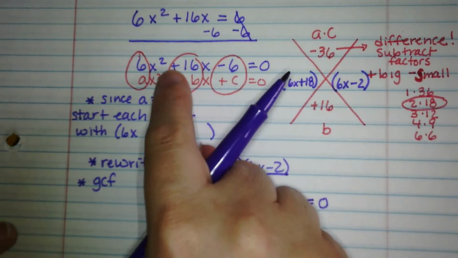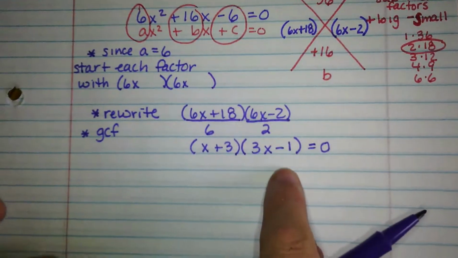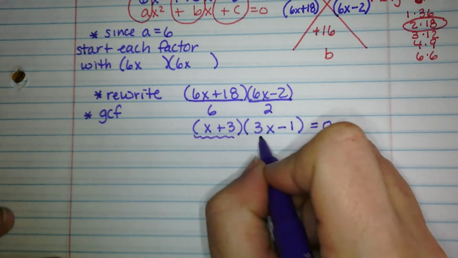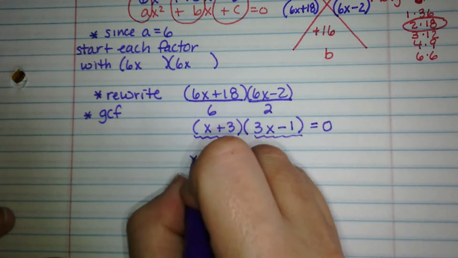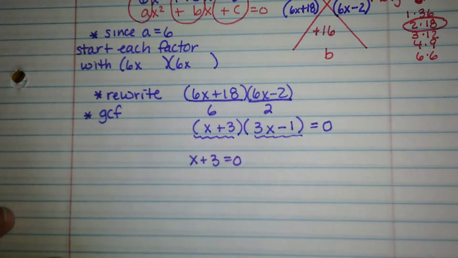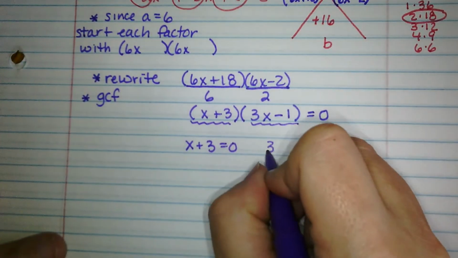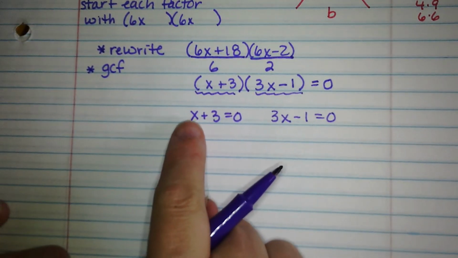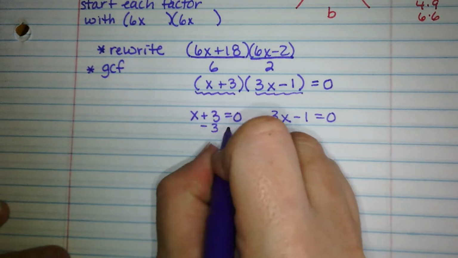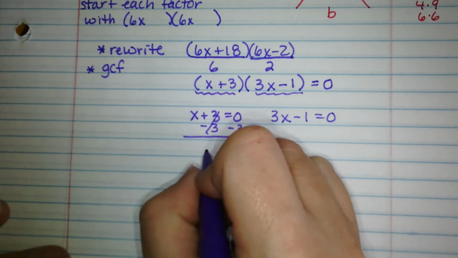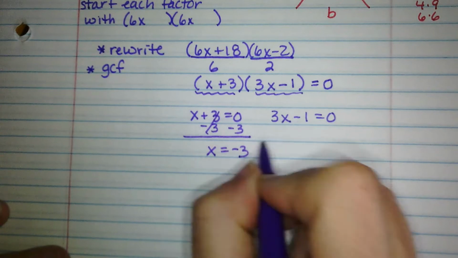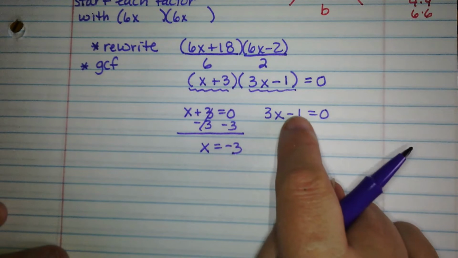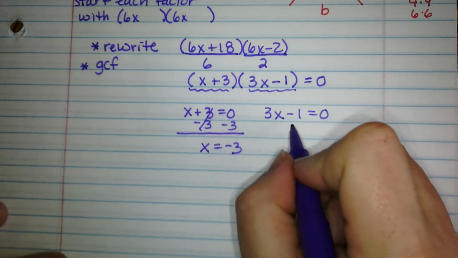All right, remember, we're factoring this. We got it all factored. We set it equal to 0, and now each of these needs an equation. x plus 3 equals 0, 3x minus 1 equals 0, and we solve. To get x by itself over here, we subtract 3 on both sides. To get x by itself over here, you need to do the right stuff first. The first thing you need to do is get rid of that 1. And you get rid of the 1 by adding it.